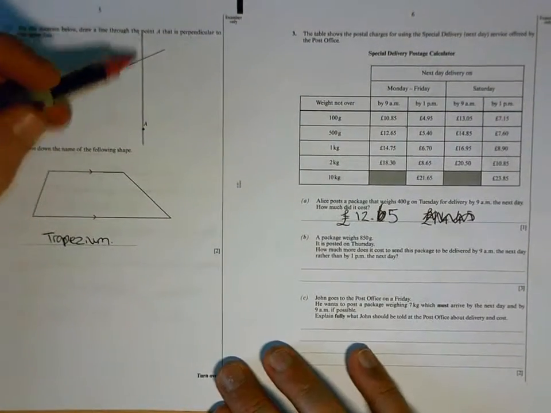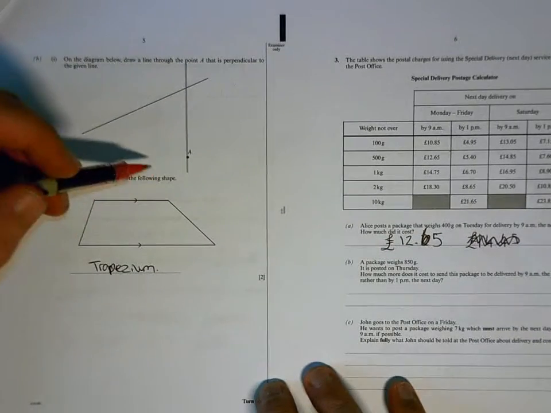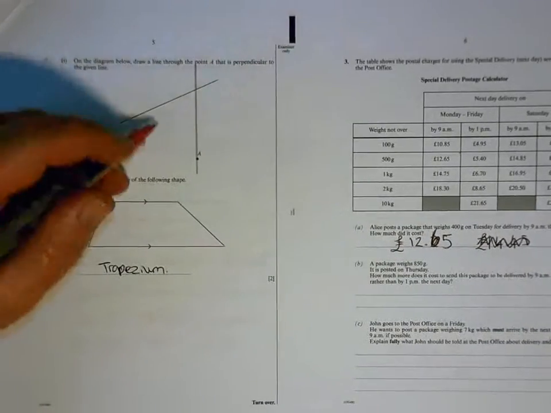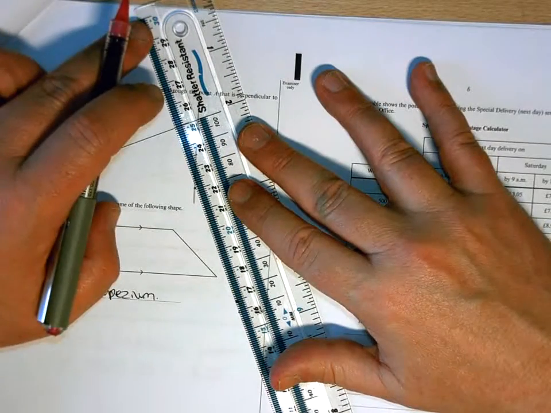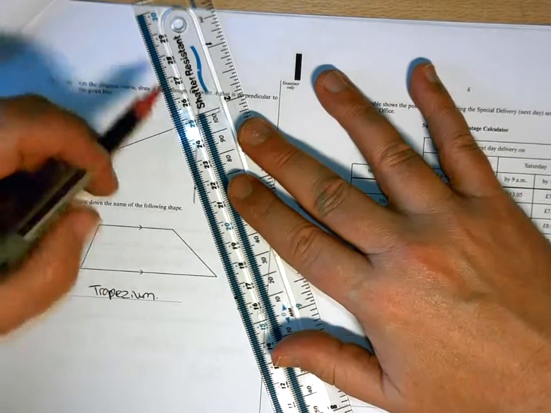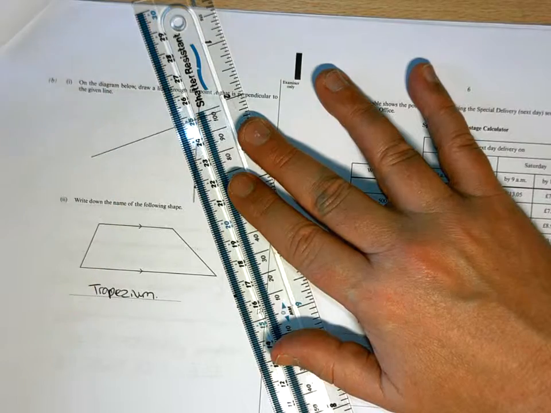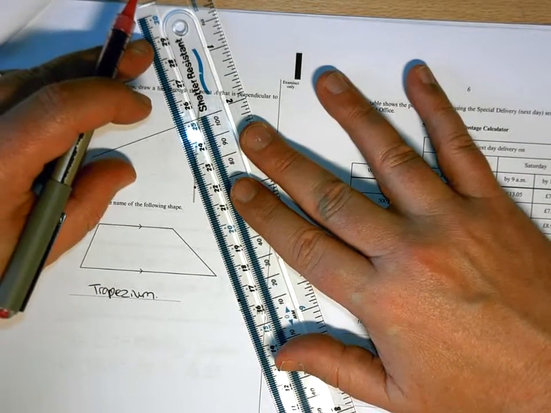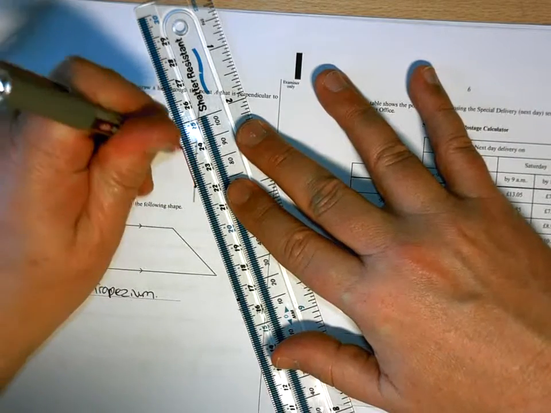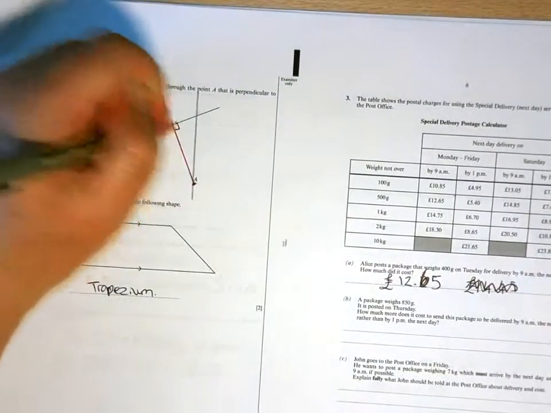Right, that is perpendicular to the page. It's not perpendicular to the line. So what you have to do there is make sure that it lines up at right angles. And the easiest thing to do is to take one of these lines off your ruler and line that up with what they want you to draw and mark it like that.